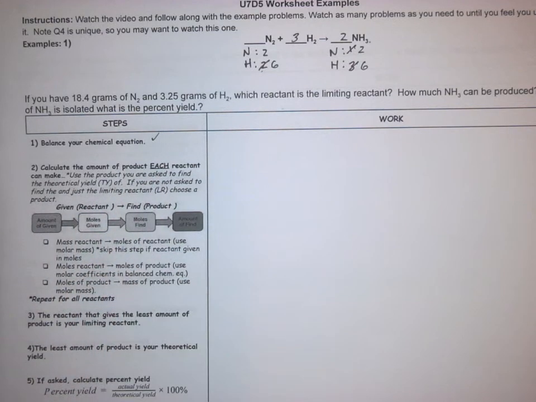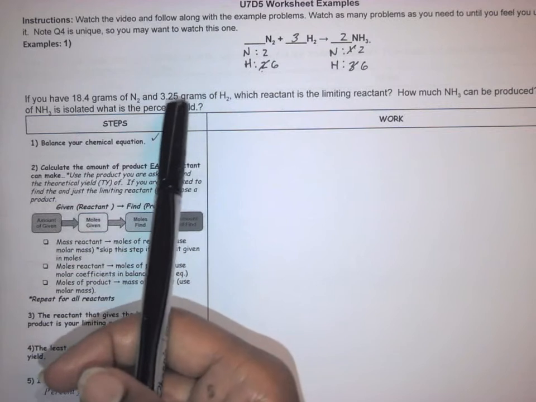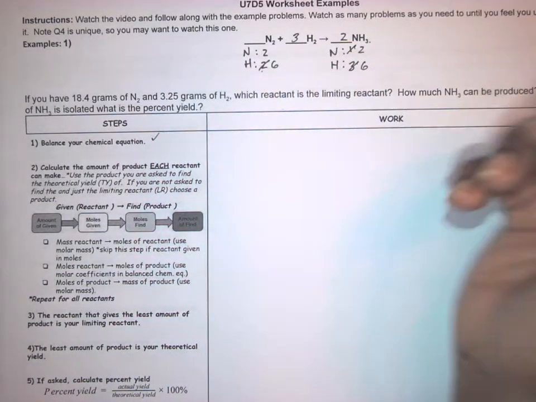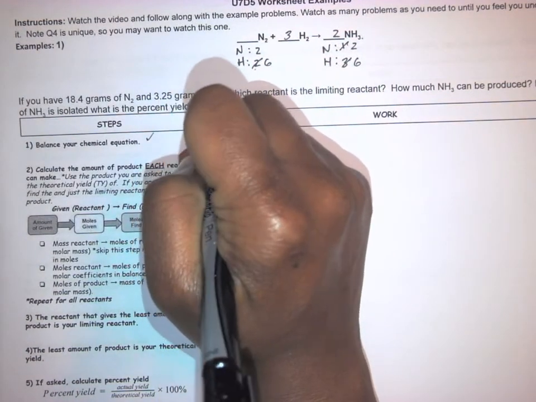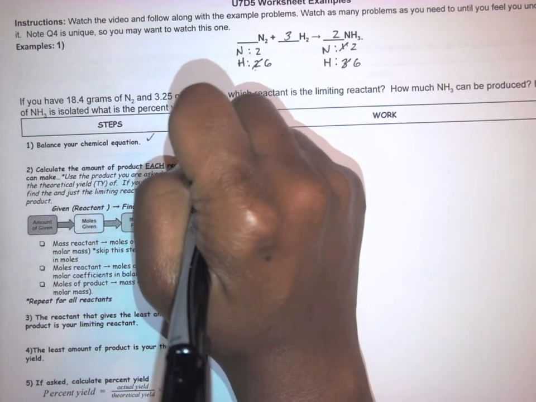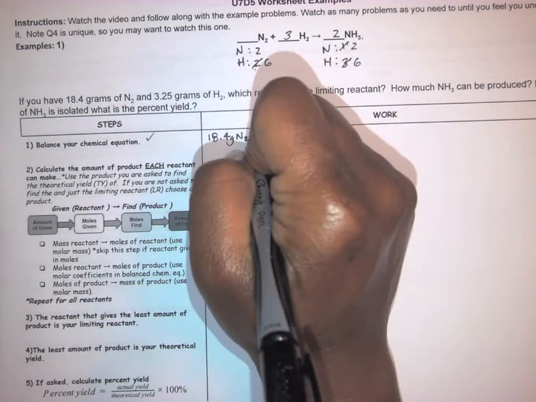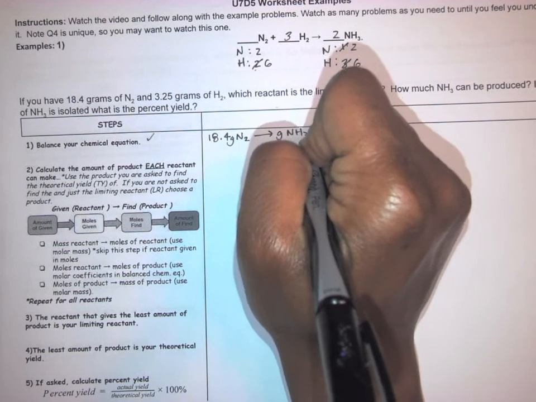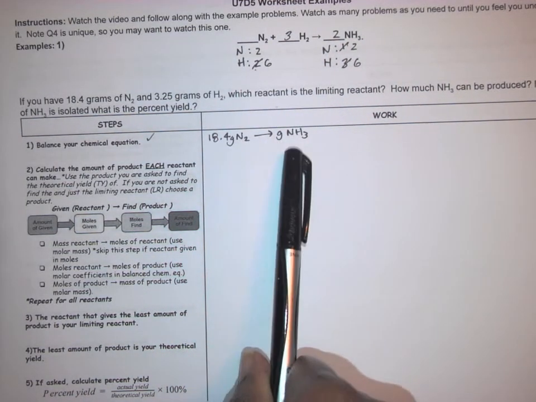Now that I have that, I'm going to calculate the amount of product for each reactant. What will that work look like? We have 2 reactants here. They gave me 18.4 grams of N2, and the other is 3.25 grams of H2. I'm going to split this part of the page in half. In this first part, I want to go from 18.4 grams of N2 to grams of my product. This is my first reactant I want to try. I want to go from the mass of this reactant to the mass of that product.